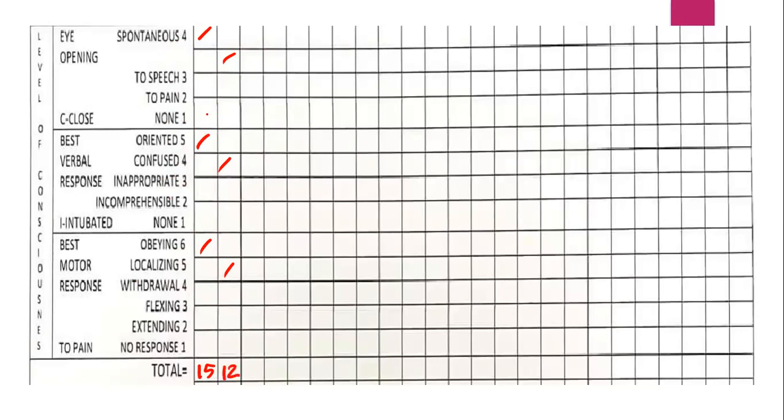Ganyan. Sa ibang hospital naman, ang style nila is nilalagyan talaga nila ng number. For example, 2, tapos 2, tapos dito naman 3, then ang total niyan would be 7. Sulat niya dito 7. Alright? Or sabihin 1, 1, 1, so 3. May ibang hospital naman, ang style nila is parang ganito.